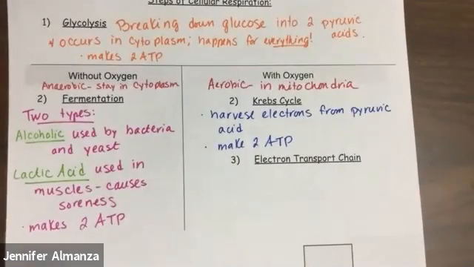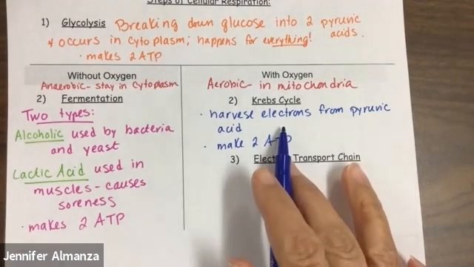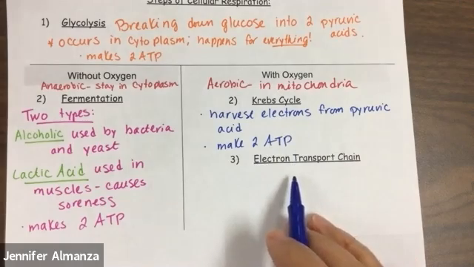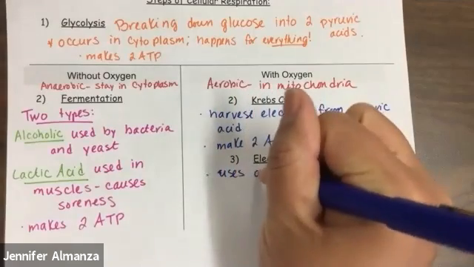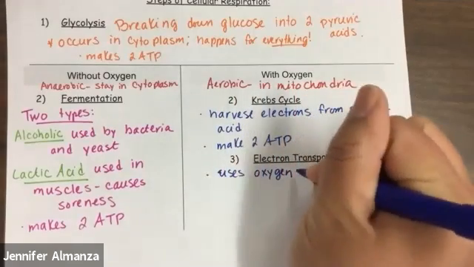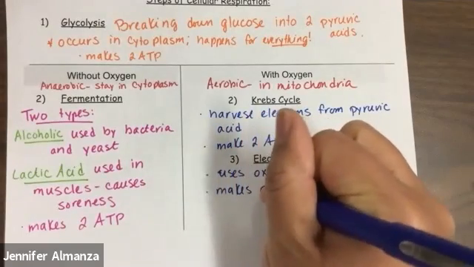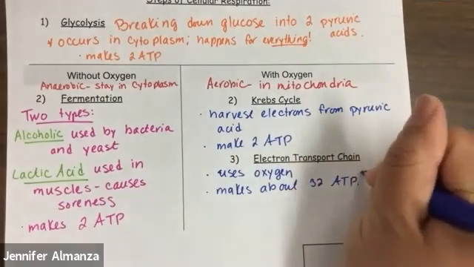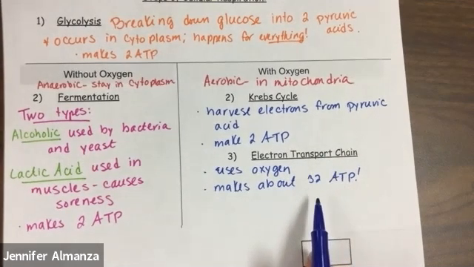All right. But the big kicker is right here, my electron transport chain. We now have all of these electrons from the pyruvic acid, and so those electrons are going to move to the electron transport chain. We need oxygen. It uses oxygen. And because of the oxygen and all those electrons, we're going to make about 32 ATP. So you can see electron transport chain is the best. So doing aerobic respiration is absolutely the best one to do if you want the most ATP.